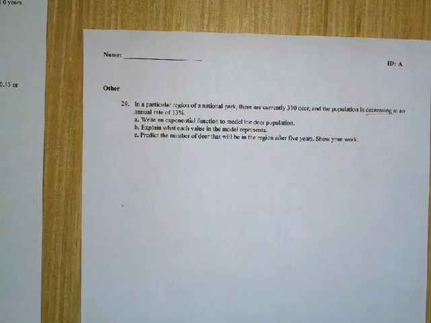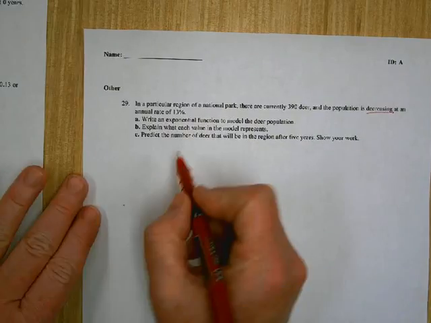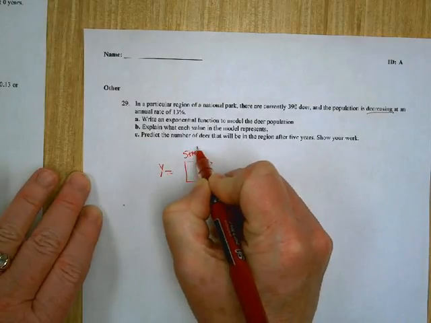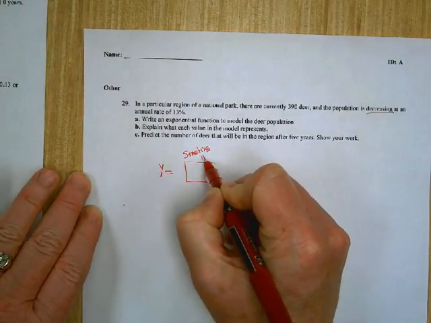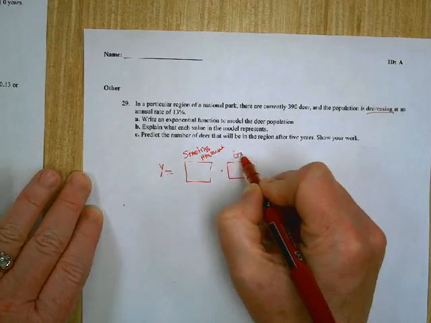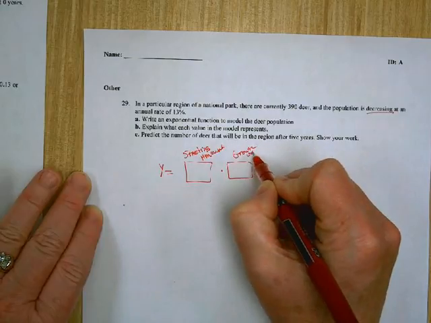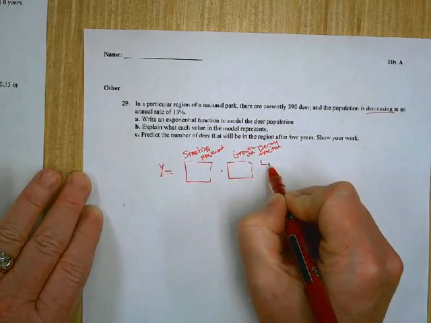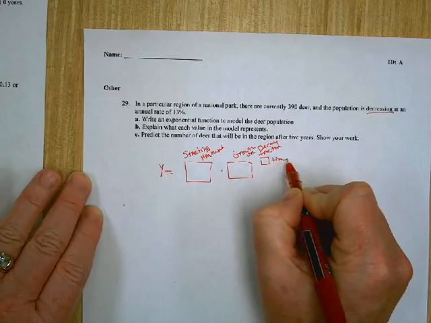Remember that this starts with starting amount, growth or decay factor, and then time. So how many did we start with? 390. What's the growth factor?